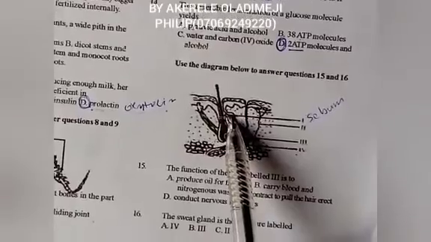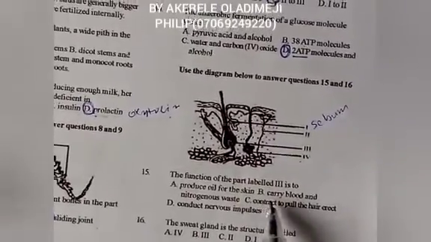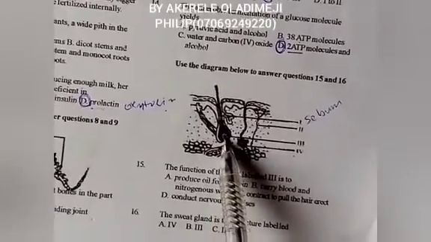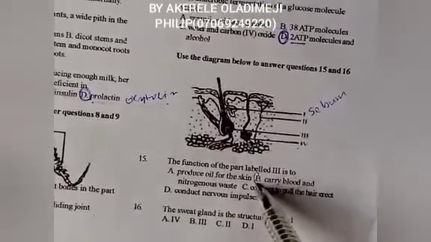This is sebum from the sebaceous gland. Carrying blood and nitrogenous waste, that should be 3, which is this one. So the answer should be B.